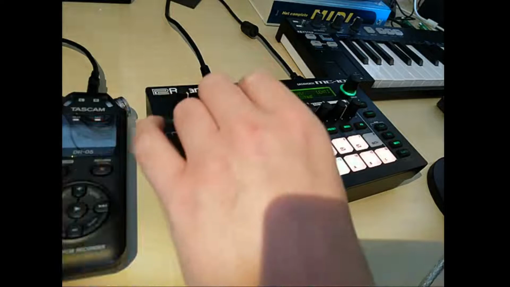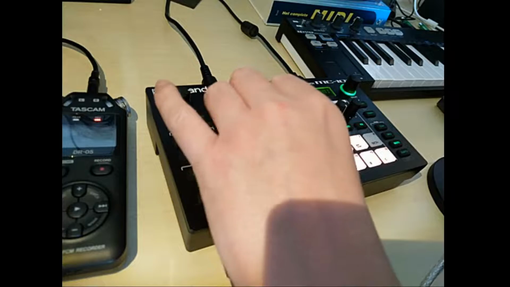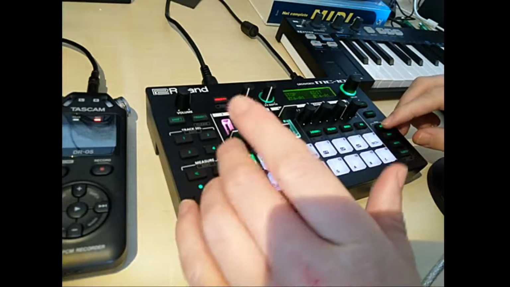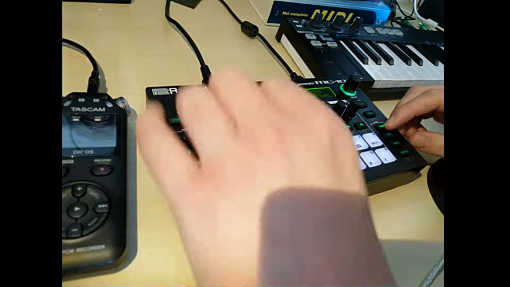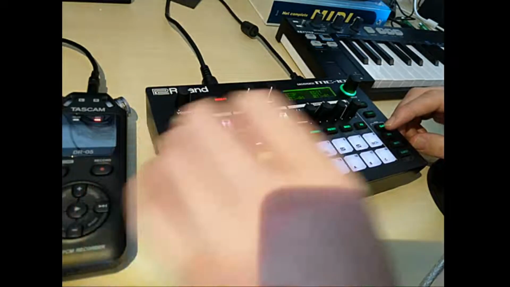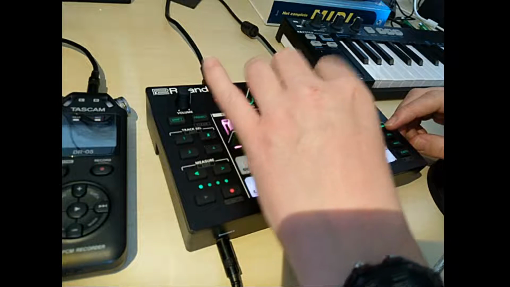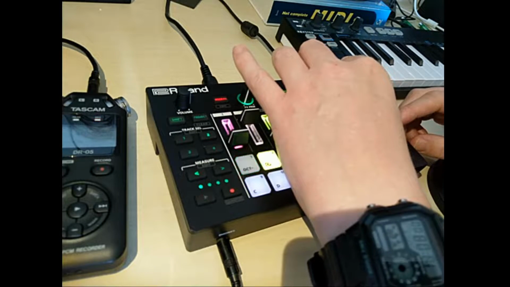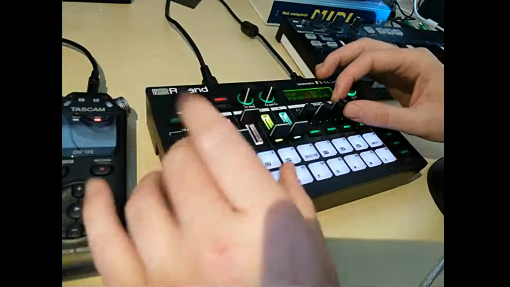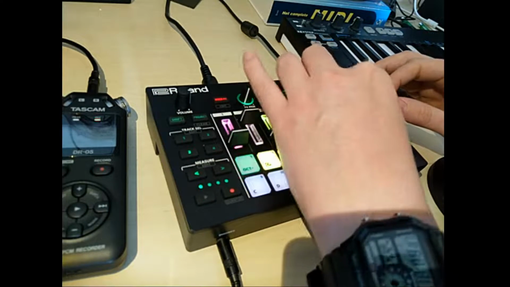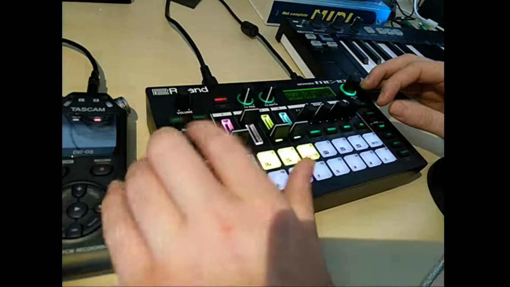So let's turn this into a little bit of an improvised jam. So channel 2, clip 1, channel 3, clip 1 to start with. I'll lower the decay, I'll lower the filter even more, and the delay. Let's see what those settings are. Yeah, that'll do.